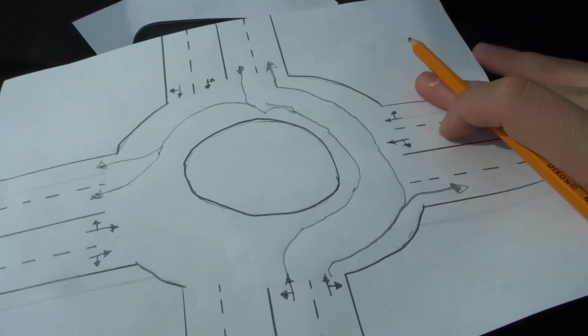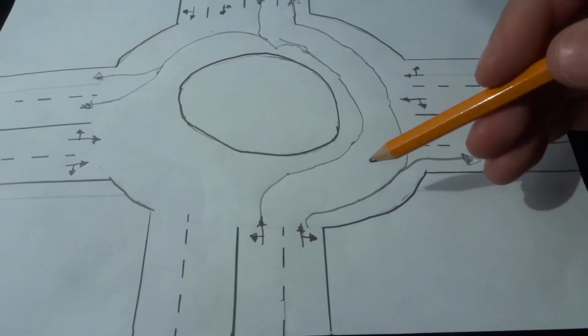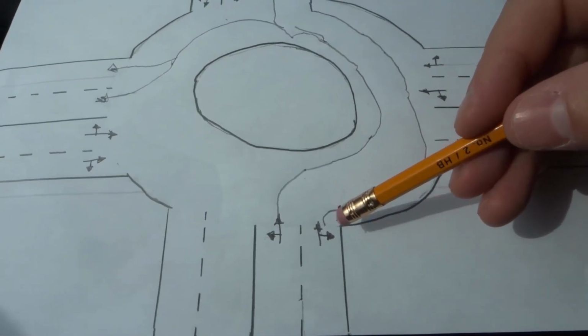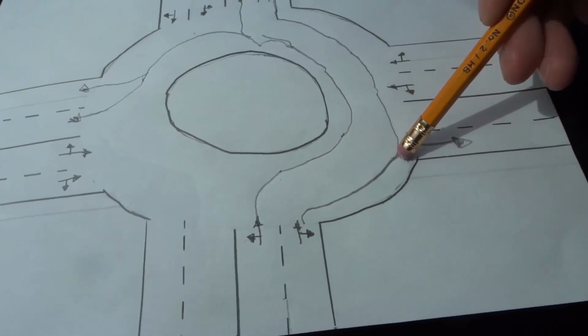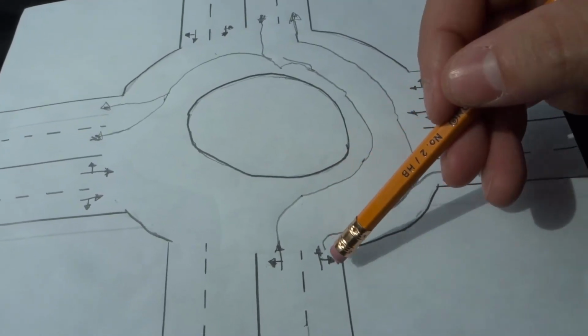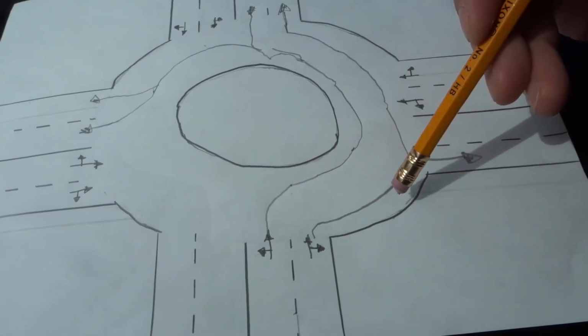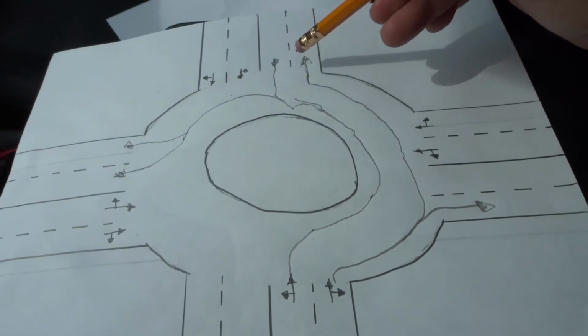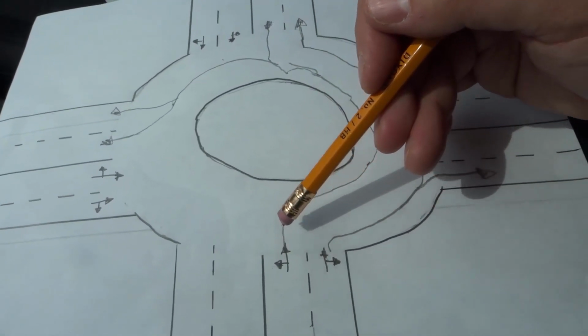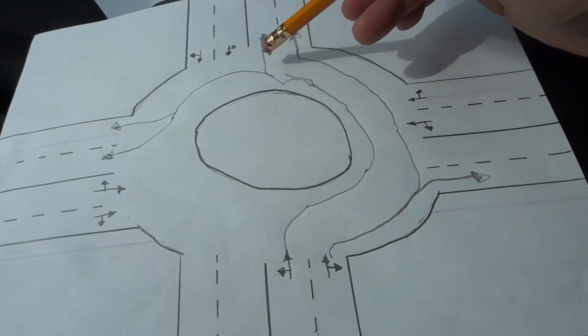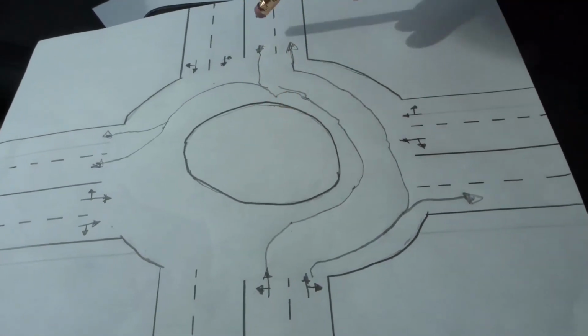So once again, very simple. We're going to demonstrate here. If I wanted to make a right, I'm in the right lane and I just stay on the outside lane of the roundabout and I exit right. If I'm in the right lane and I want to go straight, I stay on the outside lane of the roundabout and I exit straight. If I'm in the left lane and I want to go straight, I stay in the inside lane of the roundabout and I exit straight in the left lane. So left lane to left lane.